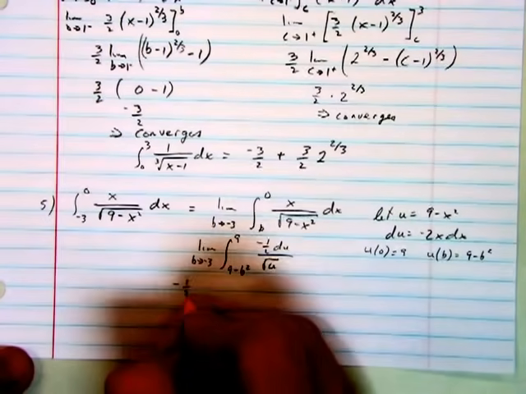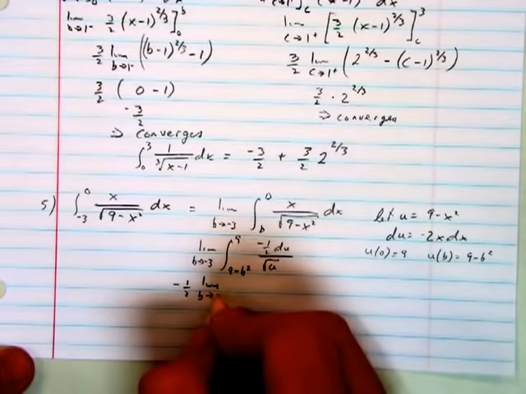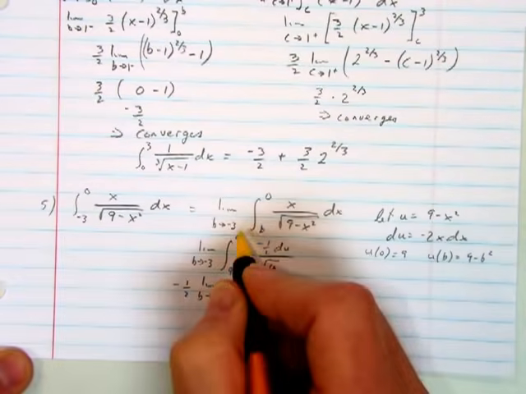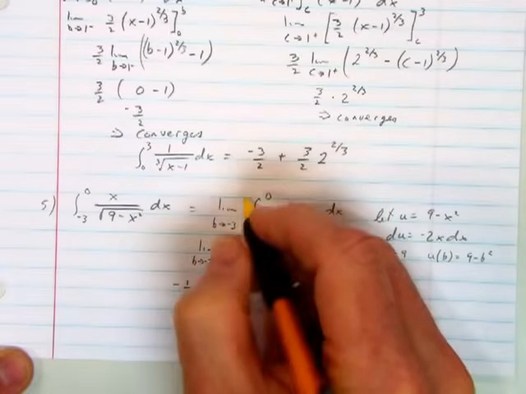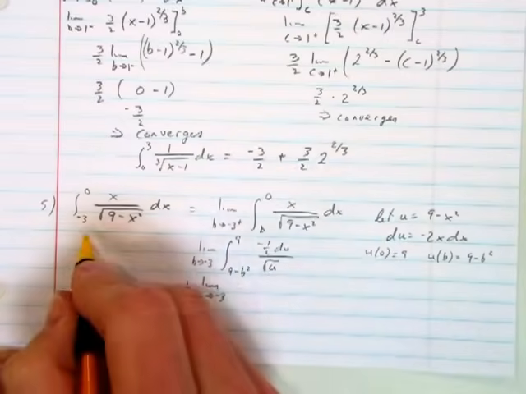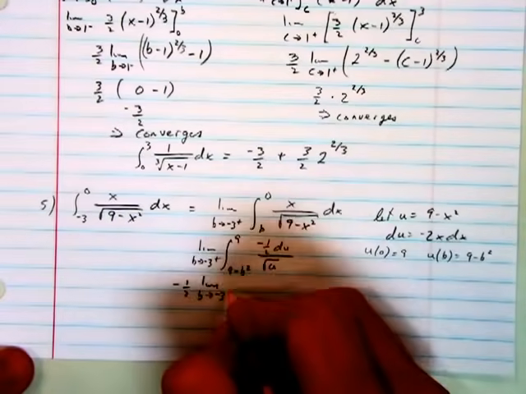Let's pull that negative 1/2 out. So negative 1/2 times the limit as b goes to negative 3. Oh, I didn't put what side I'm coming in at. So this would have to be on the right side. Since my interval is negative 3 to 0, I'm coming in from the right side.